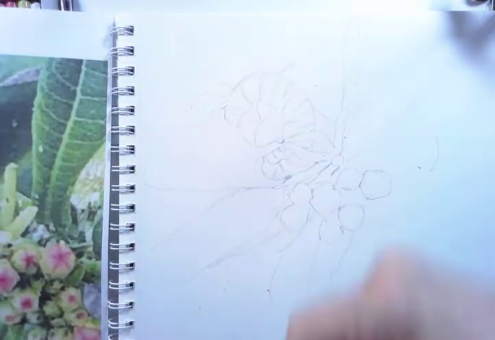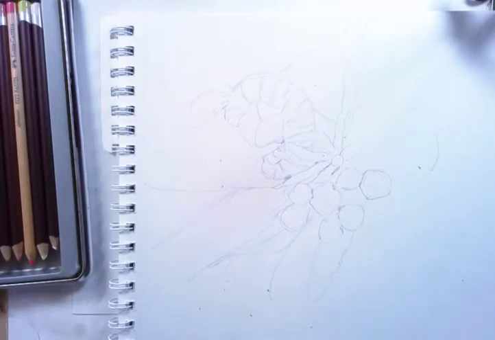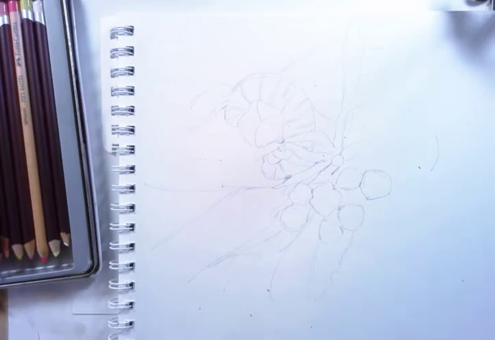Or have a knife nearby. The lead broke off on that. Alright, well that's not wanting to cooperate, so I'm going to use my black color pencil. Okay.